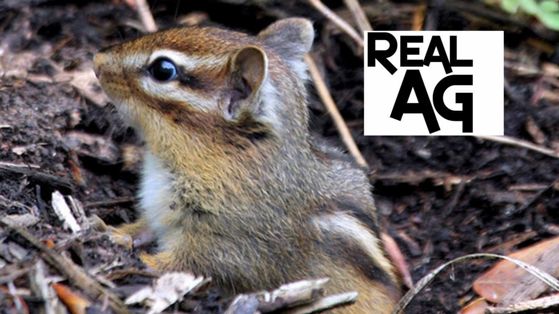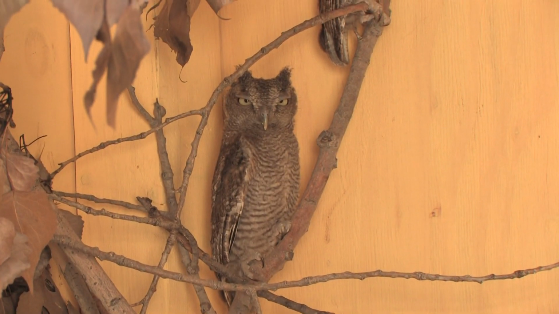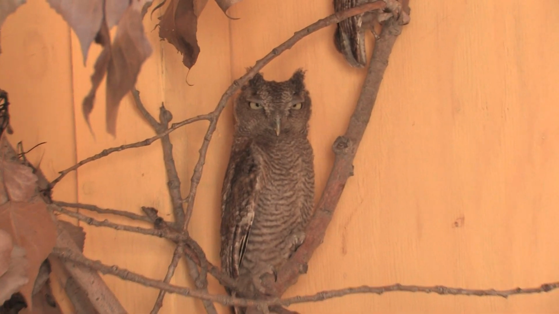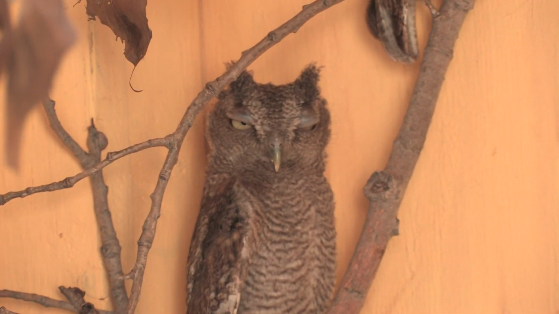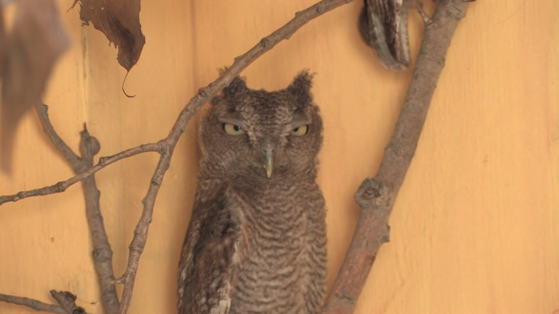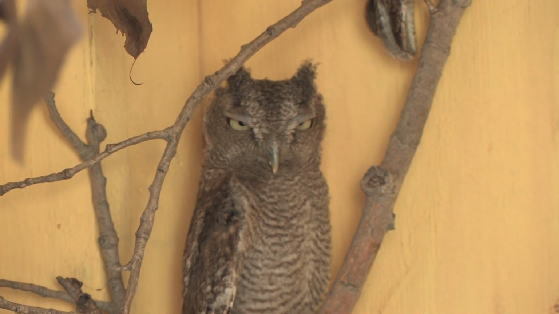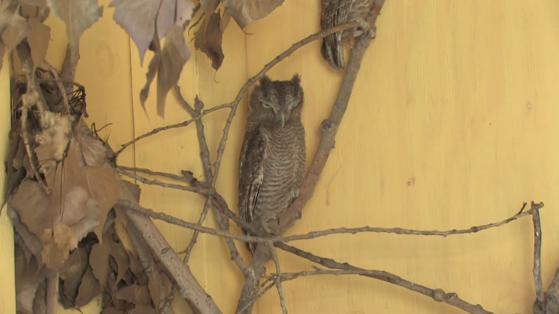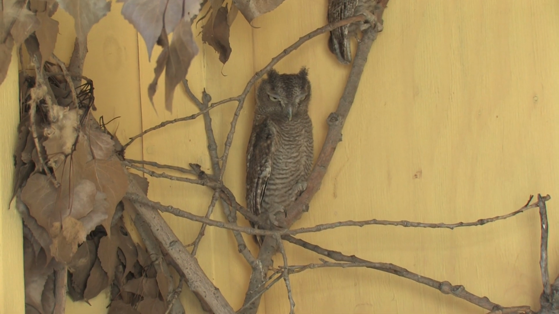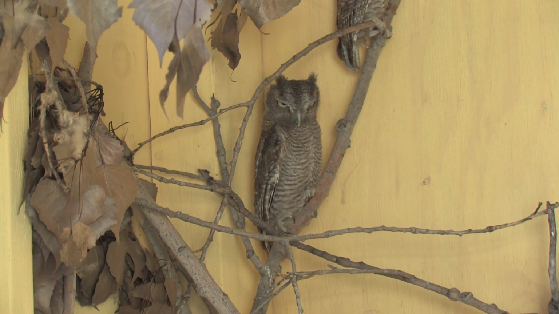How do I dispose of euthanized or dead wildlife? Well, dead wildlife can be disposed of by deep burying or in household trash. Wildlife can be disposed of by deep burying, which would be the technique that I would recommend.